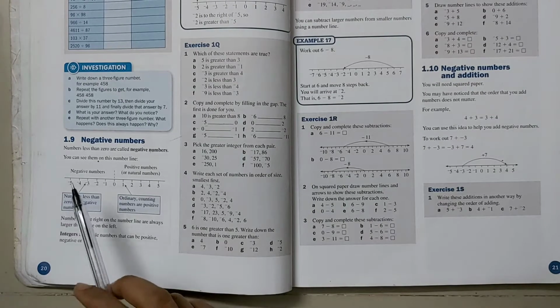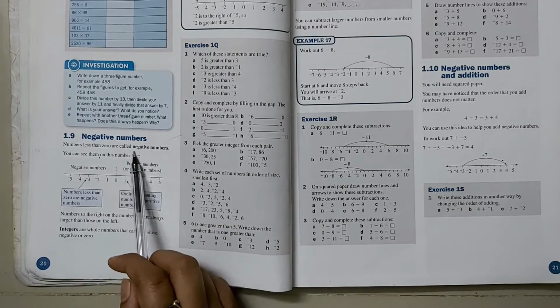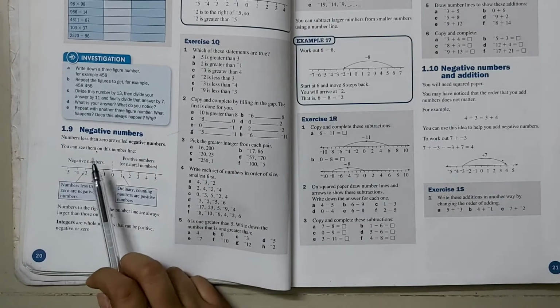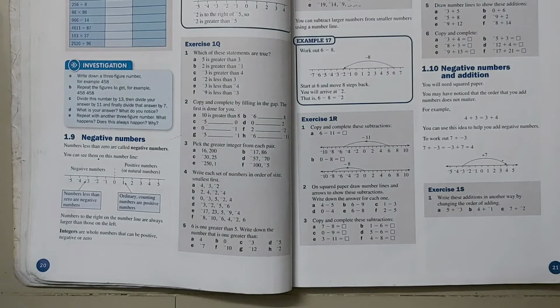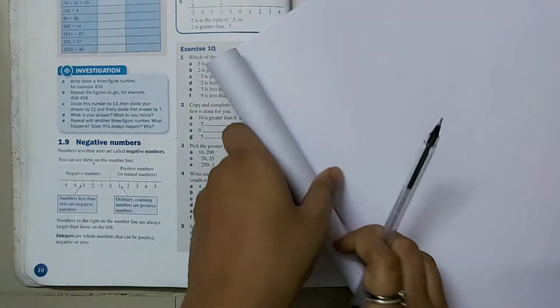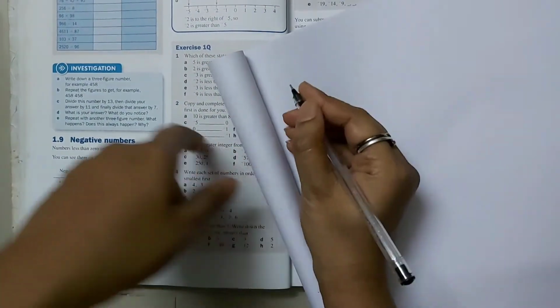What is the topic we are going to cover today? It is negative numbers, right? Yeah. So, what are negative numbers? Do you know what negative numbers are? Okay, let me just explain that clearly.